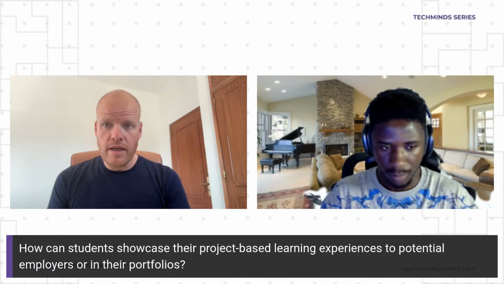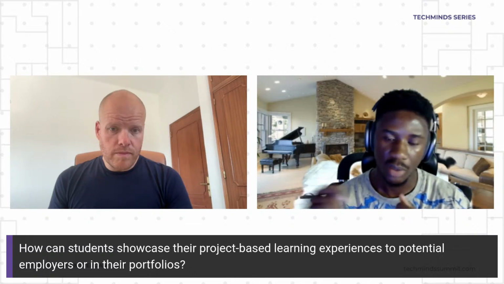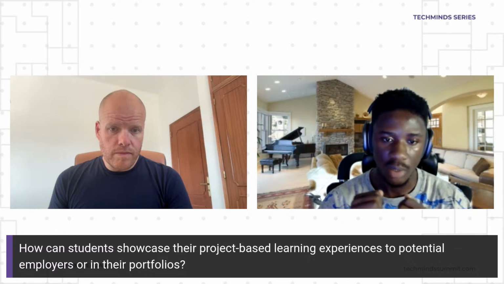That brings us already to the third question. How can students showcase their project-based learning experience, or learning experiences in plural, to potential employers, or maybe in their portfolios? Right. So, you can showcase your project-based learning or experiences.